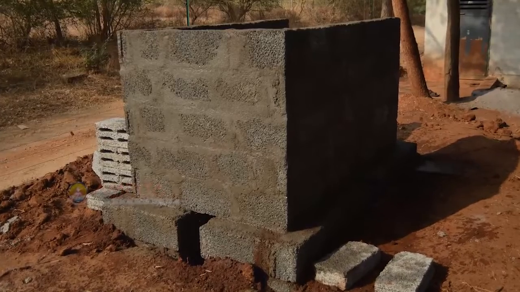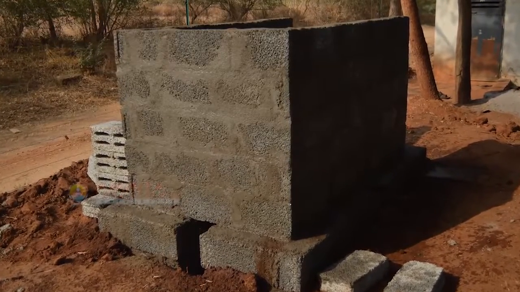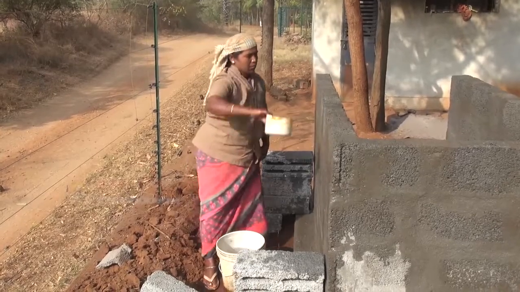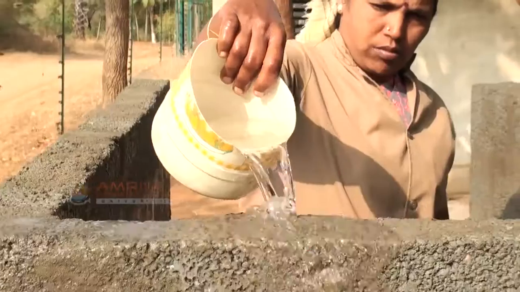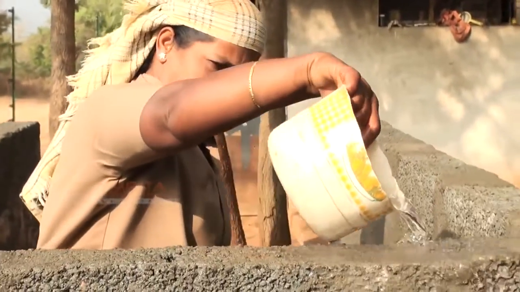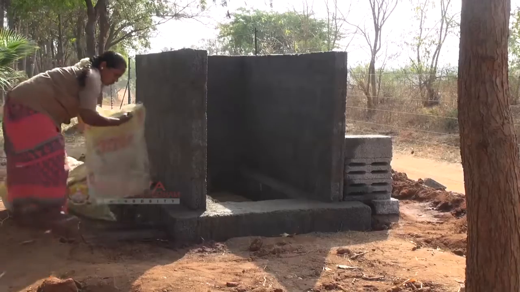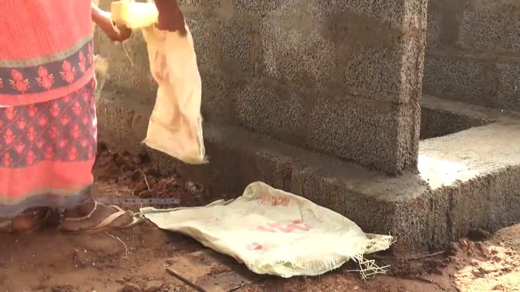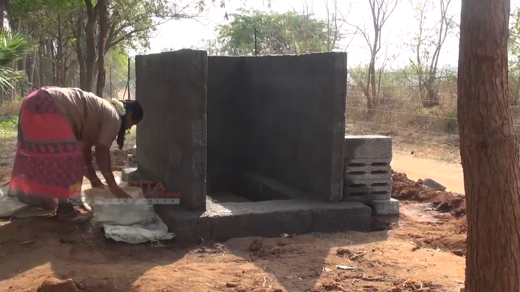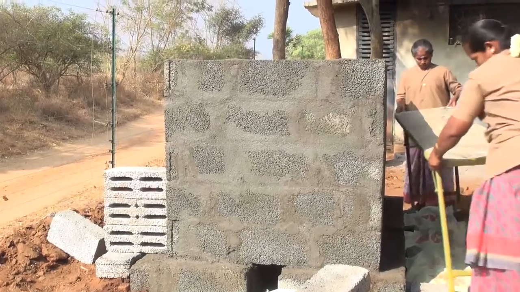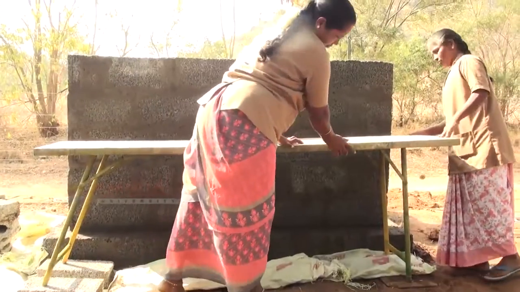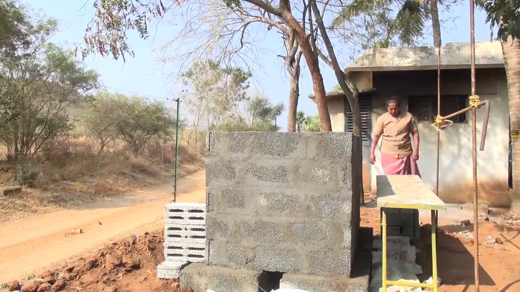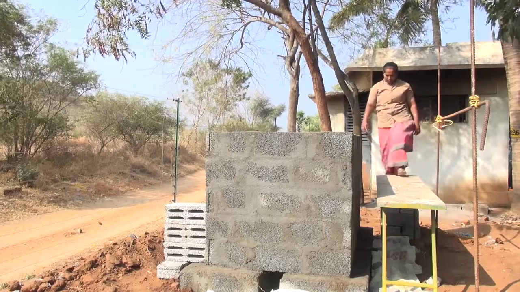Now we will lay blocks for subsequent layers. First, wet the surface of the walls. Arrange sacks in the work area so that the mortar falling on it can be reused. Now erect a convenient platform so that you can work at a greater height. Ensure that the platform is stable by walking on it and checking the firmness of it.